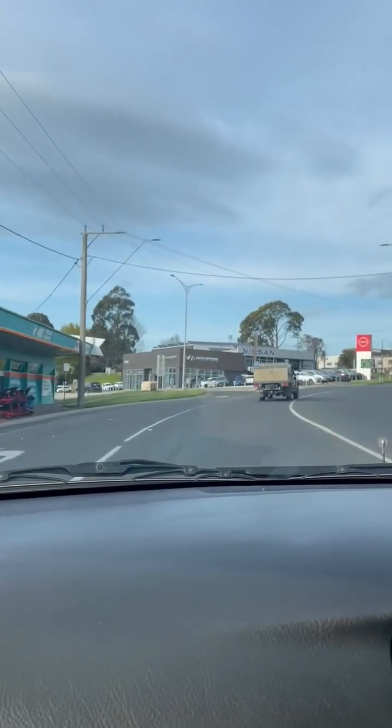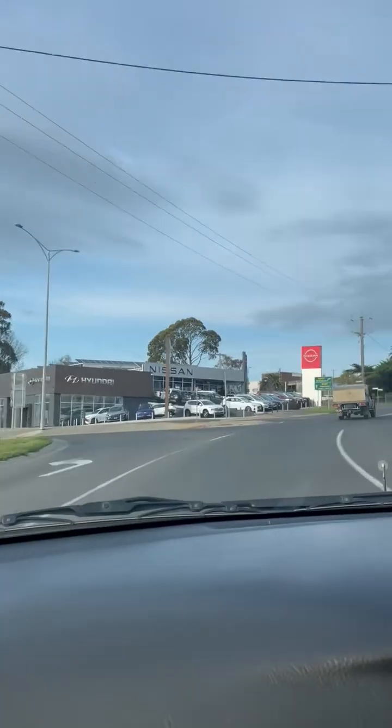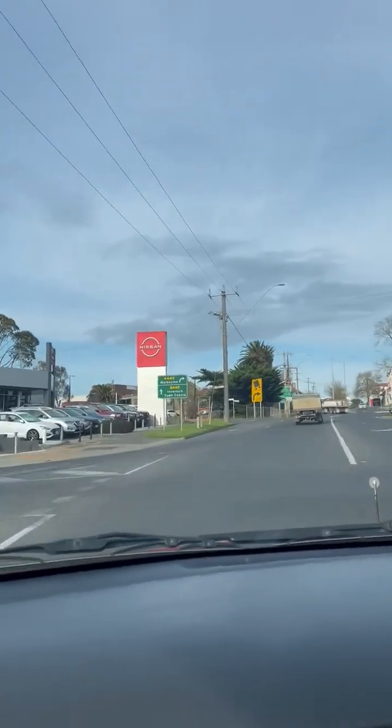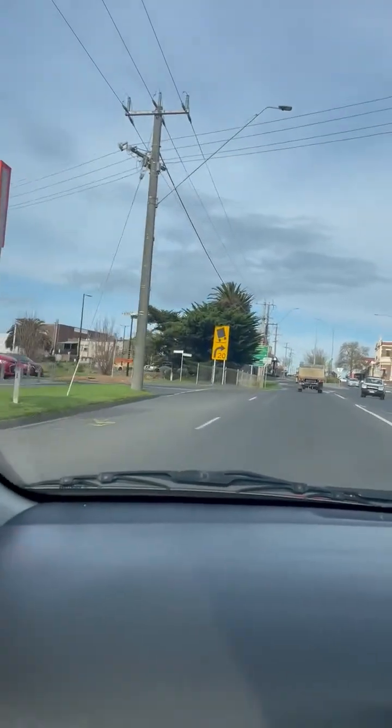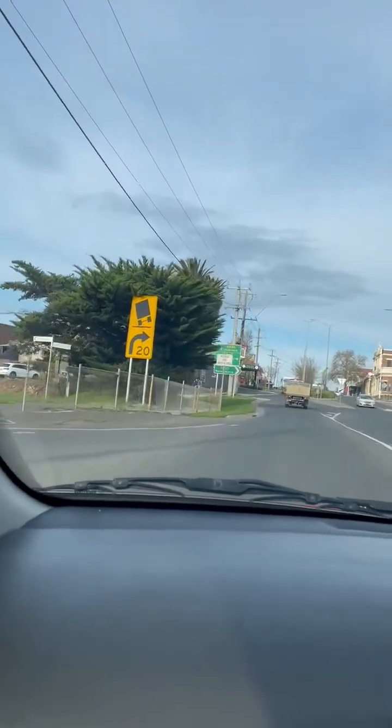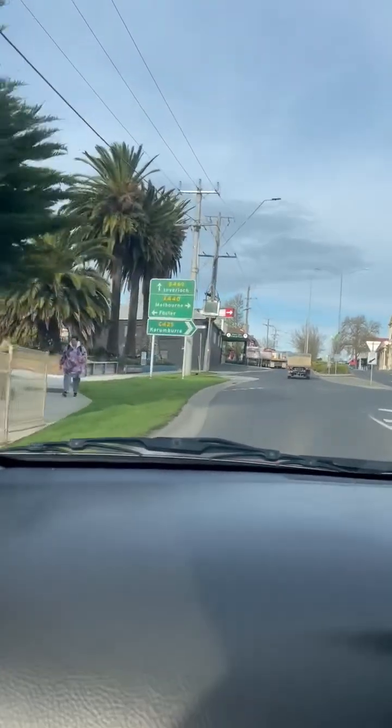So we are making a left turn just over there, okay? Just go to the city center. Left turn? Yeah, left turn. Signal left. If you don't signal, then it means you are going for the right. Yep.